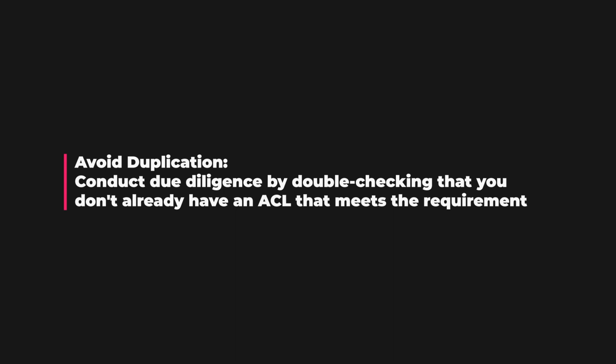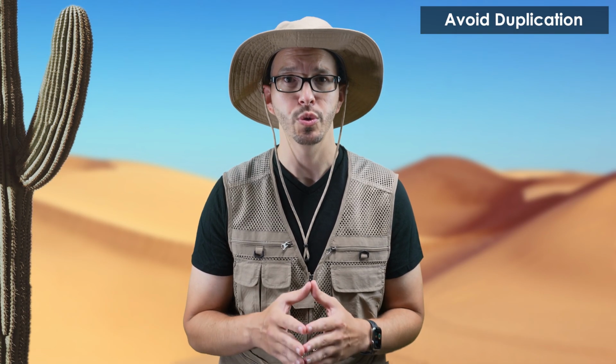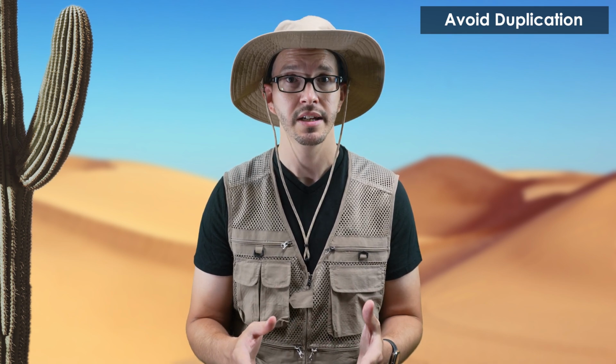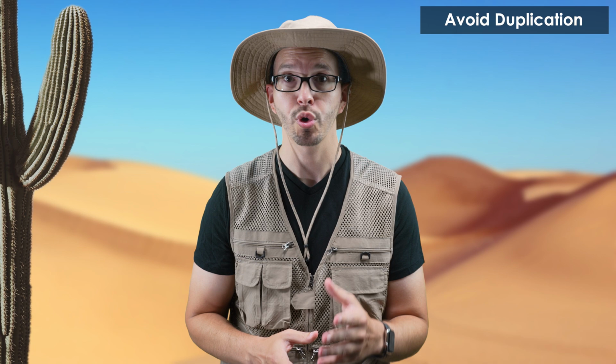Now that we know what ACLs are used for, and we also know what the default mode is, let's get into our first nugget of knowledge, and that is to avoid duplication. Conduct due diligence by double-checking that you don't already have an ACL that meets the requirements. There may be times when you receive a requirement to create an ACL to meet a specific need, but there's already an ACL created that meets the criteria. It's best to conduct due diligence and double-check first before creating a new record.